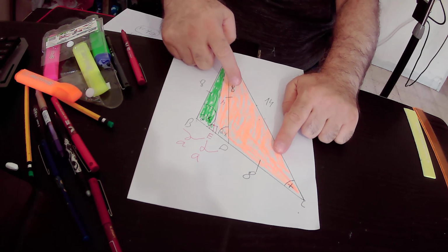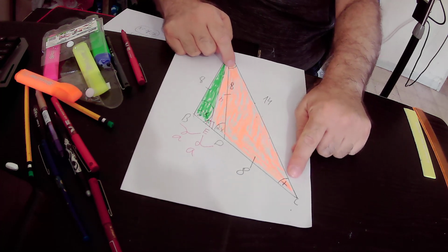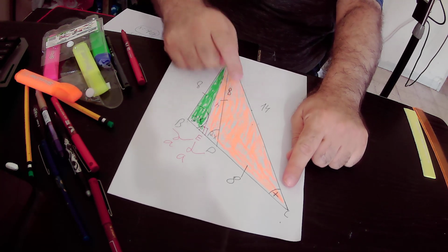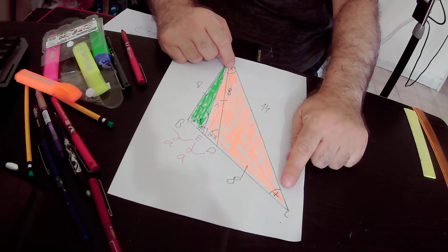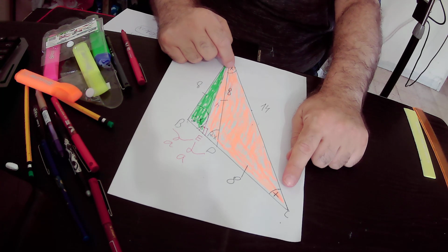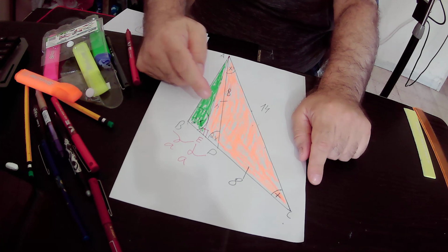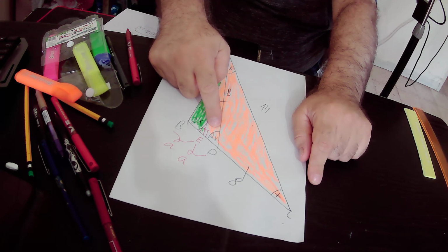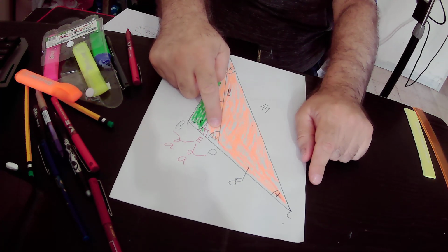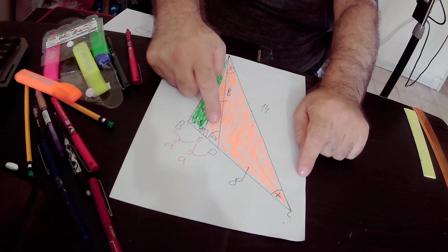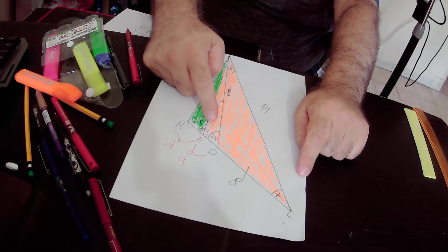In triangle ADC, those 2 angles are opposite interior angles in relation to this angle, and angle ADB is defined as the exterior angle of triangle ADC.